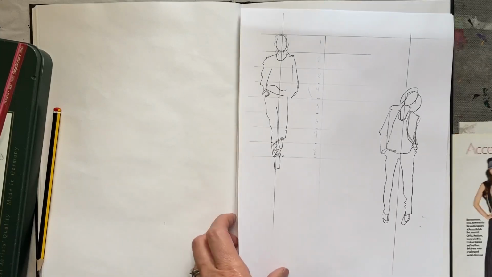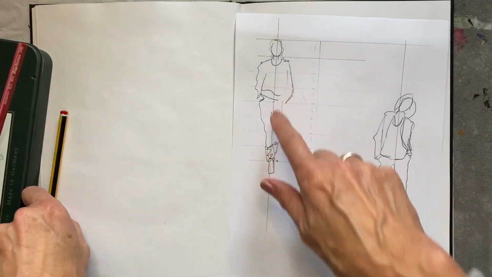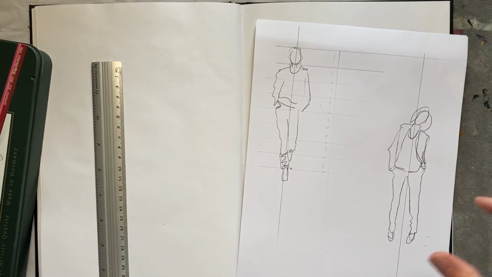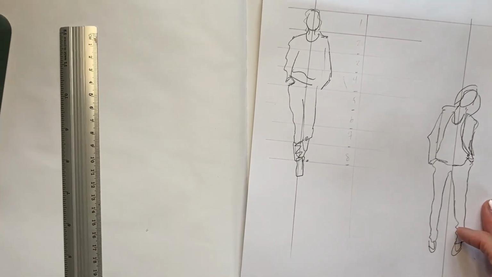So let's just go back to this and a bit of proportion. And like I said, most people will make the head too big.